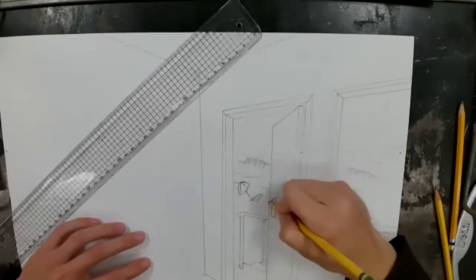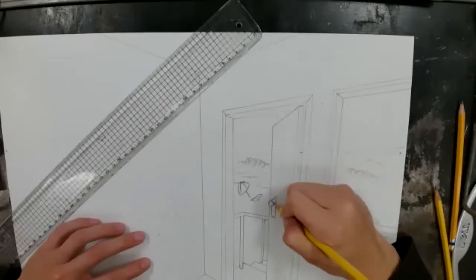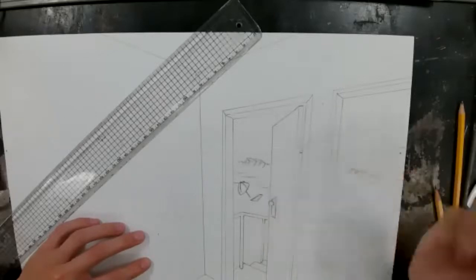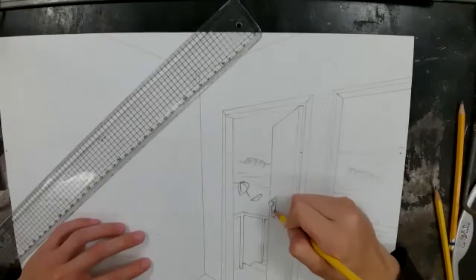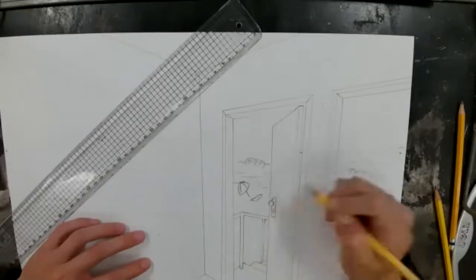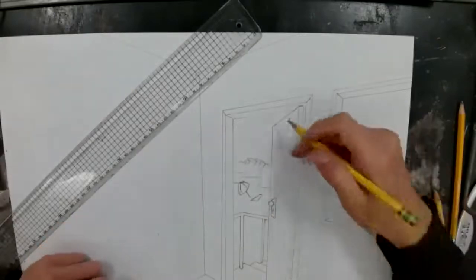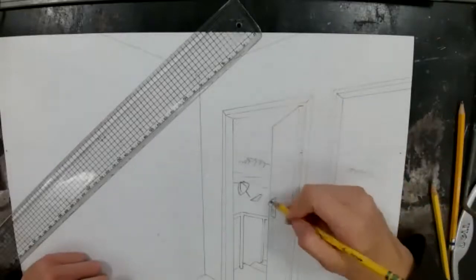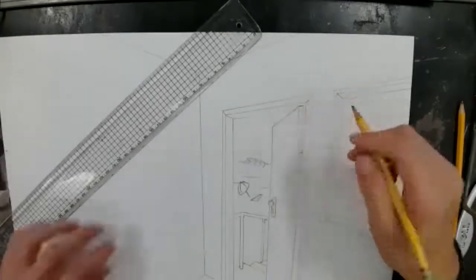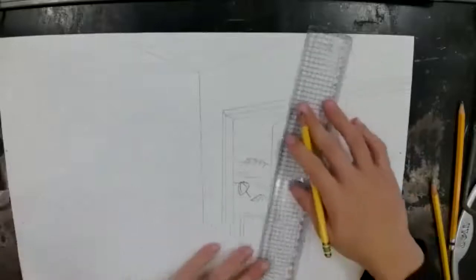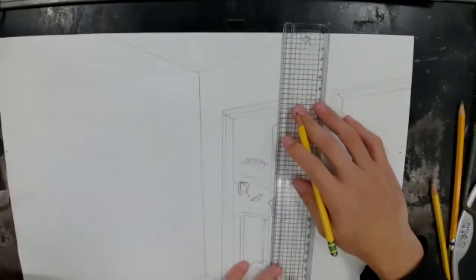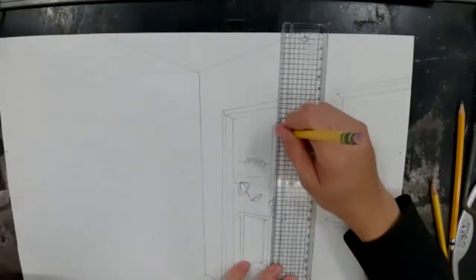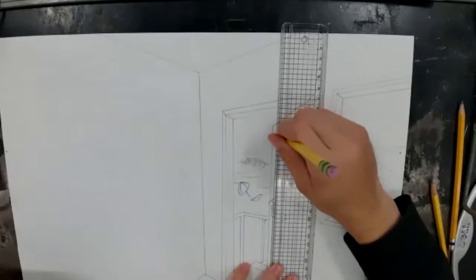I'm just adding details, guys. Details. And a keyhole. All right. How about the design of the door? Let's add some squares to the door. So I'm mimicking the same shape of the door to add the details.